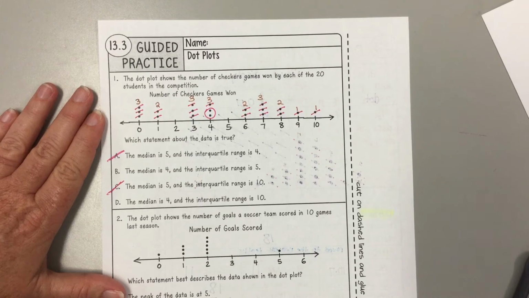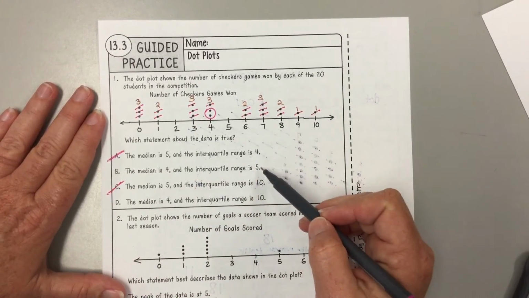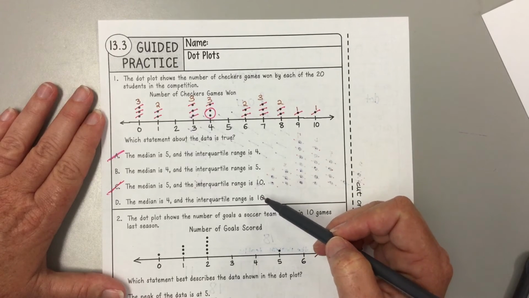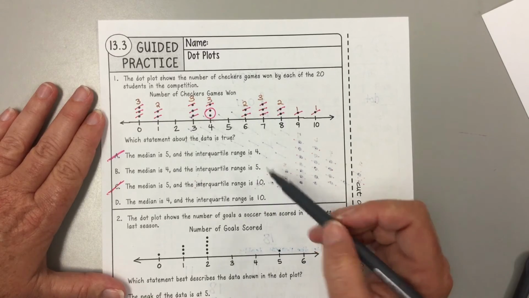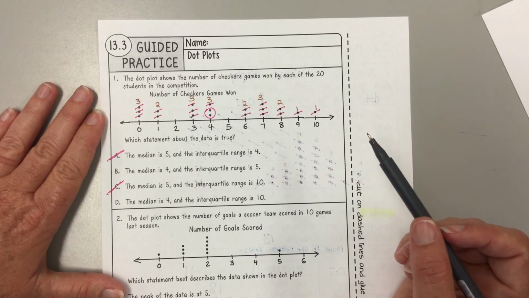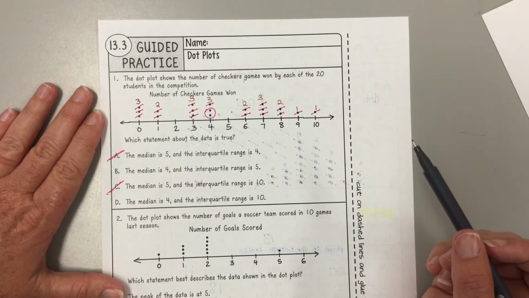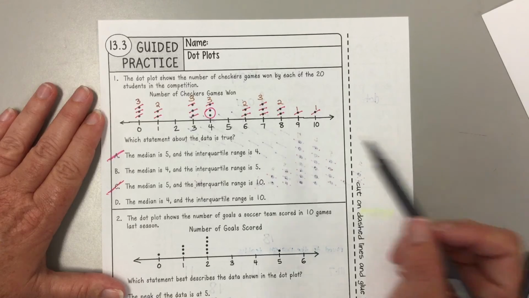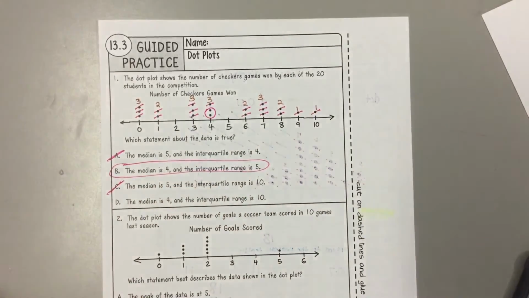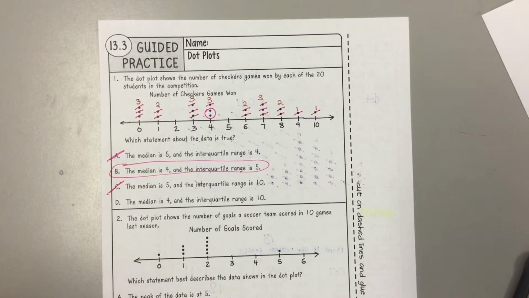Now, since I haven't taught you interquartile range, I'm going to tell you what the answer is. Because here it says the interquartile range is 5, interquartile range is 10. And again, I know that it's not going to make any sense, but the interquartile range is the median of the upper middle and the median of the lower middle subtracted together, which is going to give you 5. But don't worry about understanding that right now. So the correct answer is B. My big thing on this one is that you found out what the median was.